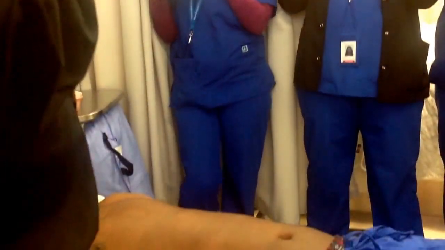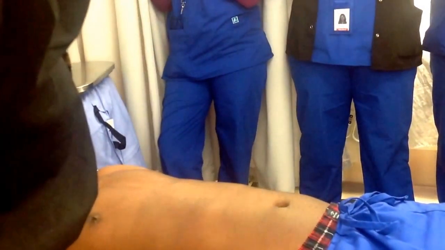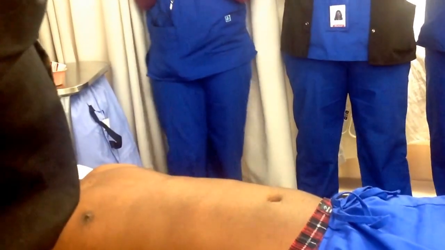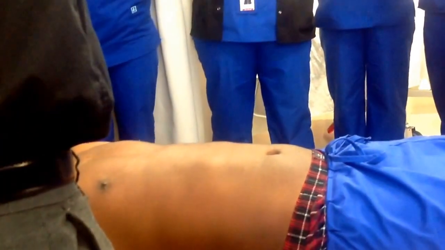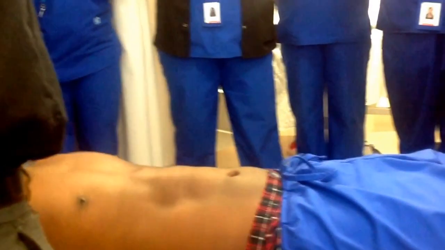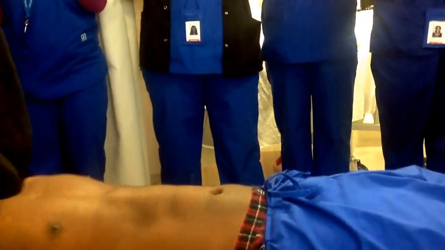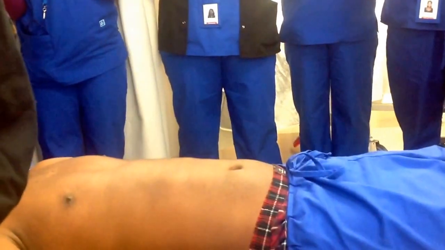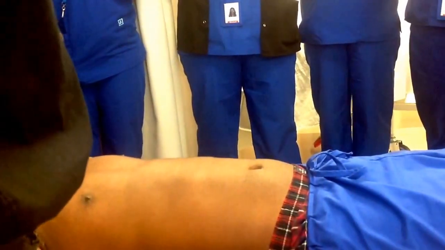Let's go to cranial number two. What's the name for cranial number two? Optic. Optic nerve. How do you assess cranial number two? You're supposed to know these things already. So no, it's right there. Look at it. It's right there. That's how you assess cranial number two. So you're supposed to know these things by now, right?